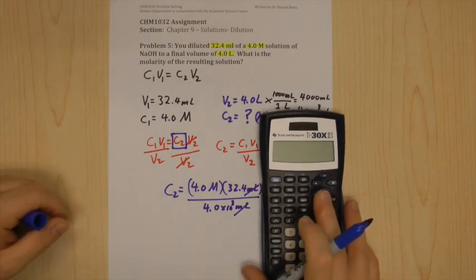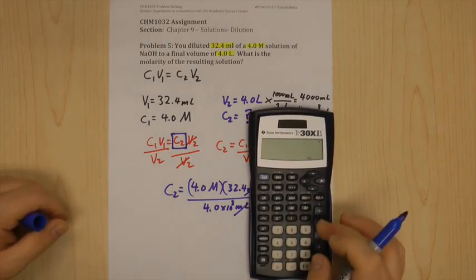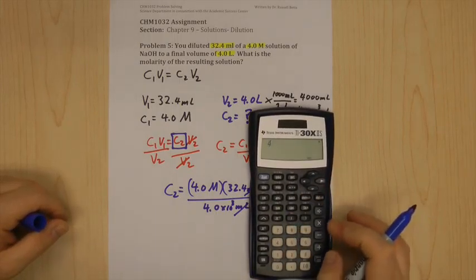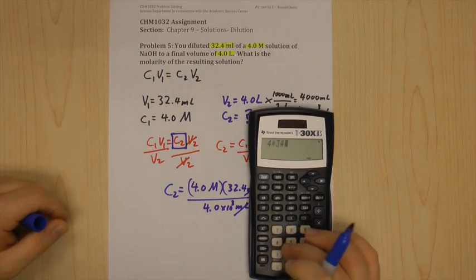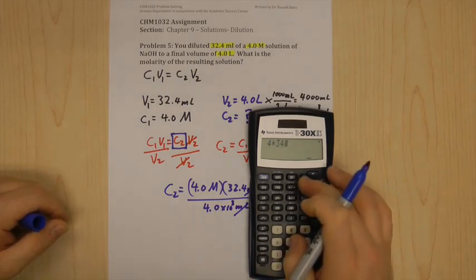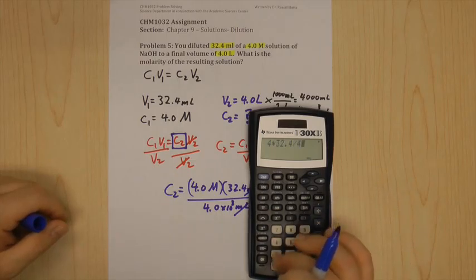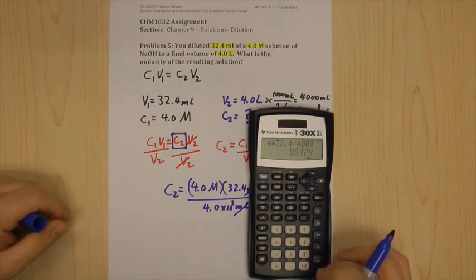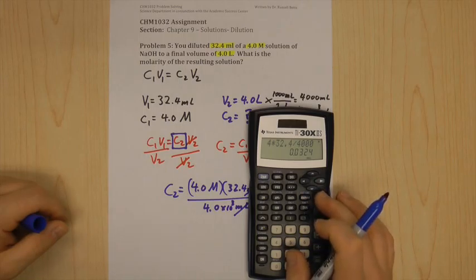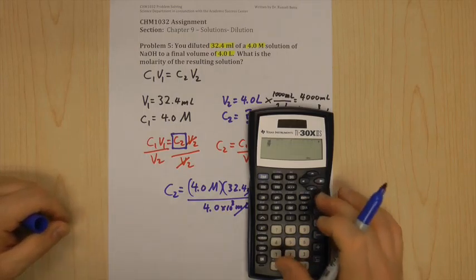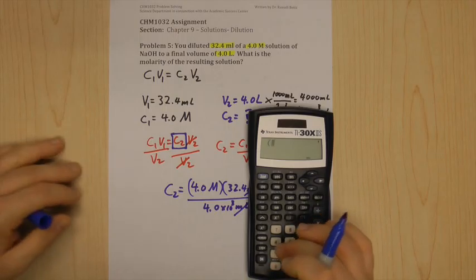All right, so let's take the calculator, turn it on. 4 multiplied by 32.4, all divided by 4,000. And let me do this equation again. It always helps to punch it in the calculator.